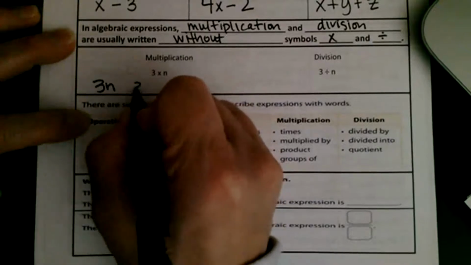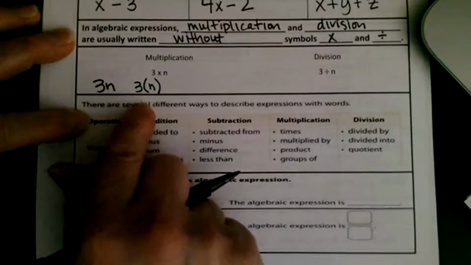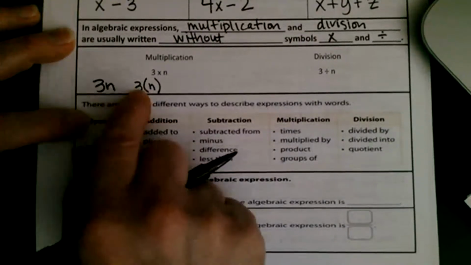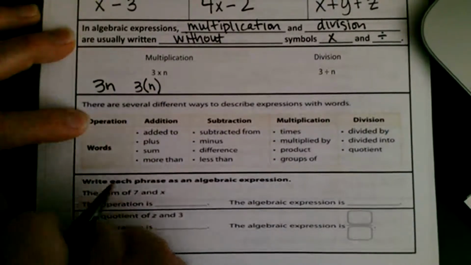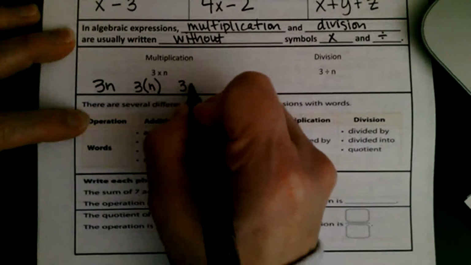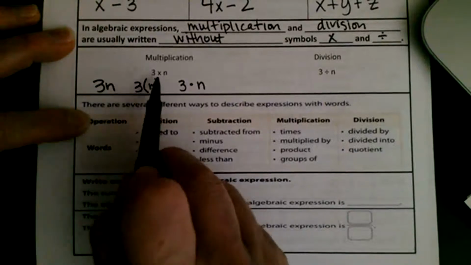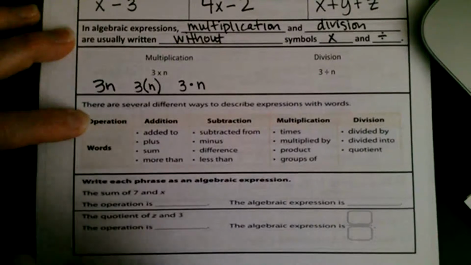You can also write it in parentheses like this. Anytime you see a number right up next to a parentheses, that means multiplication. You're multiplying that number times whatever is inside the parentheses. You also might see it written with a dot. The dot is less common, but you do see that. But you will no longer see this symbol that looks like an X to mean multiplication because it looks too much like a letter.